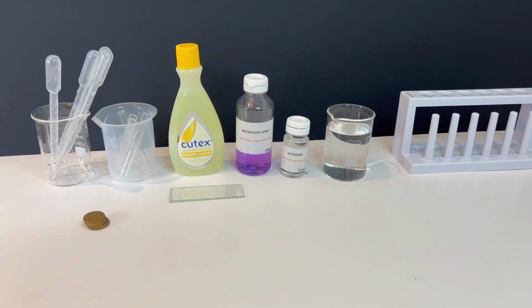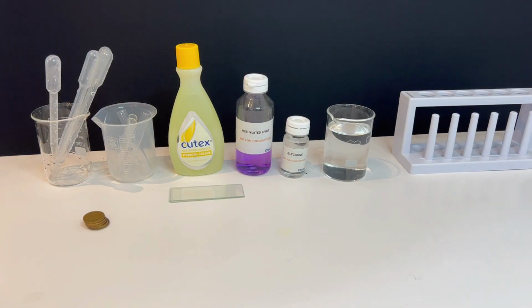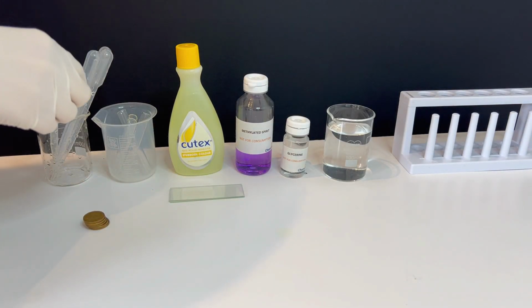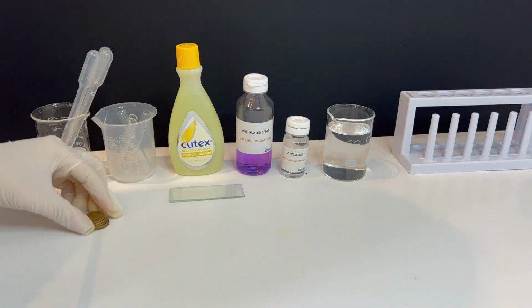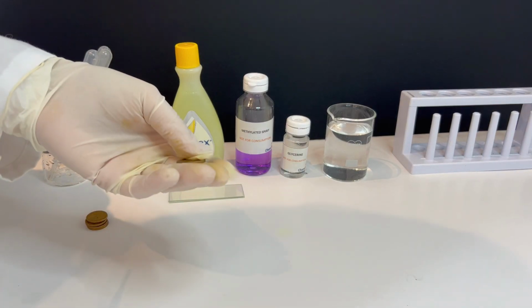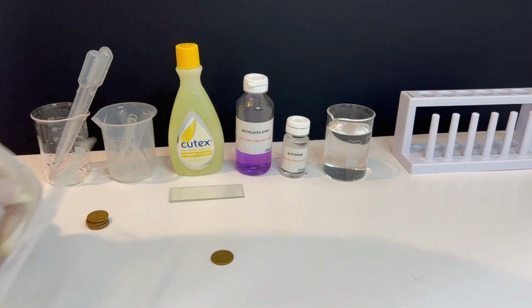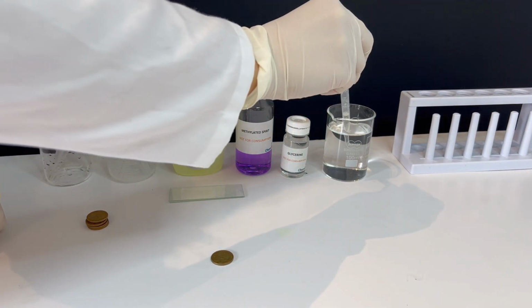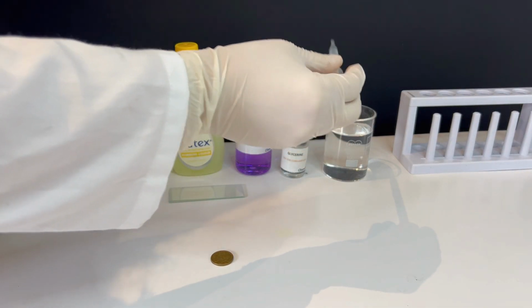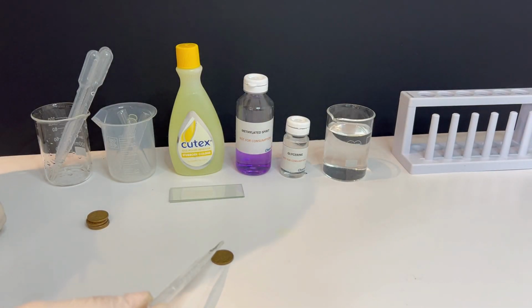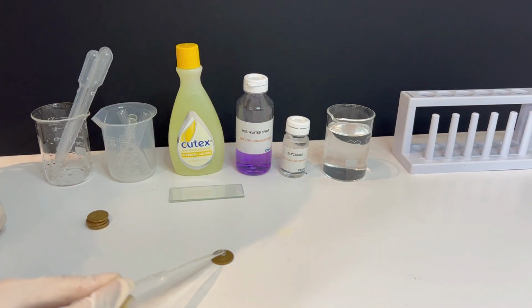Let's investigate the effects of intermolecular forces on surface tension. We will start by using a 20-cent coin and carefully adding drops of different liquids to see how many drops each coin can hold before the liquid spills over. So first I will test water. I carefully add drops one by one.